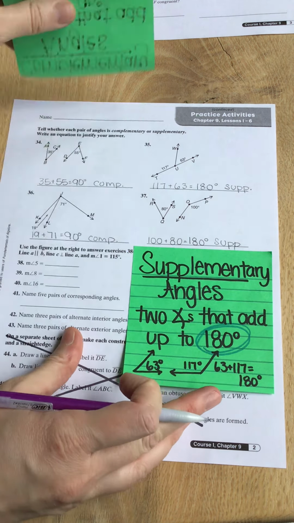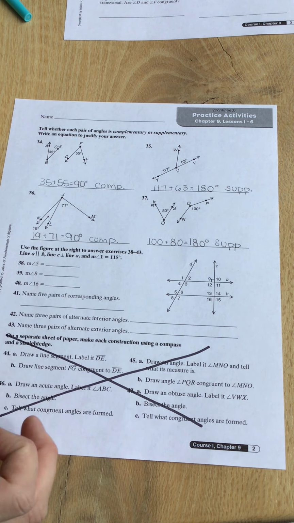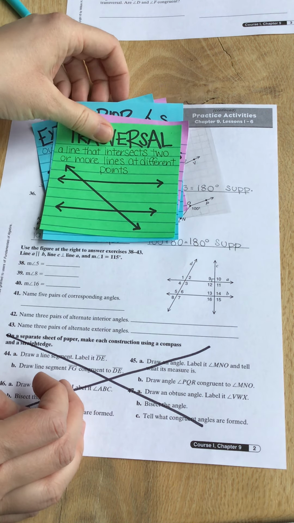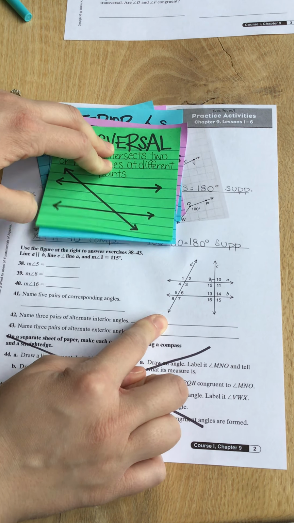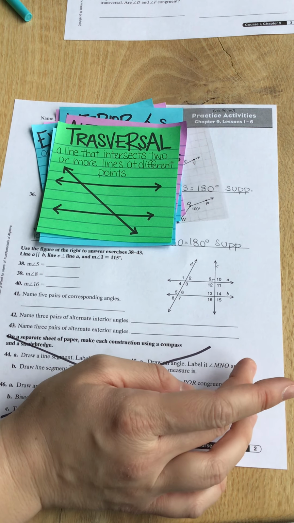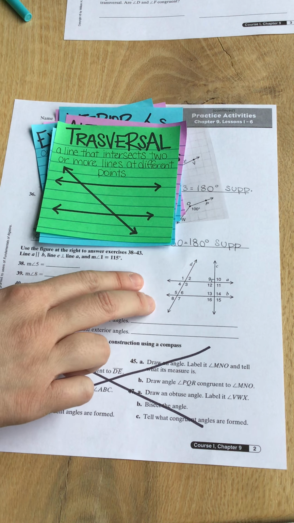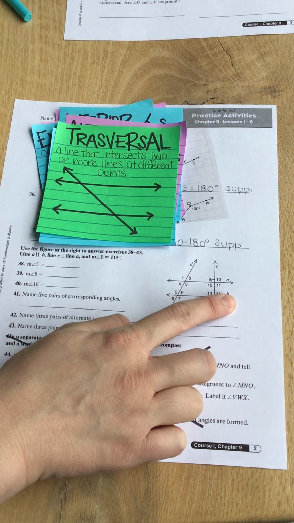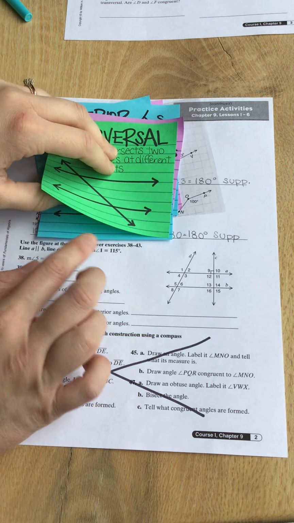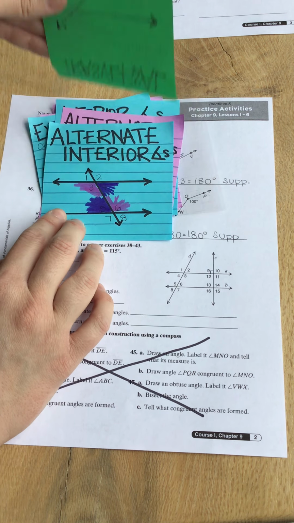Okay, awesome. Next ones. Don't worry, we're getting close. Use the figure to the right to answer exercises 38 through 43. Now, looking at this, we've got a transversal and a perpendicular line, and a perpendicular line is a transversal. It doesn't have to be going at an angle. We have two parallel lines. A and B are parallel, and I know C is perpendicular to A and B because it creates that 90 degrees.